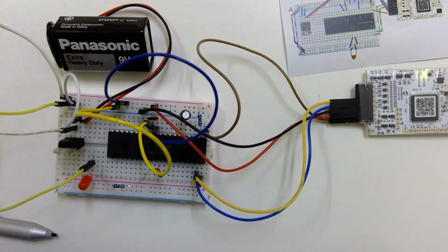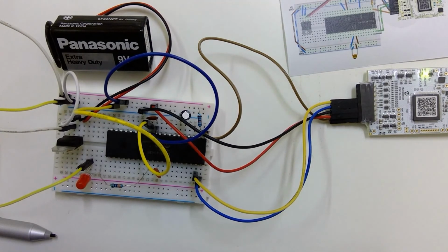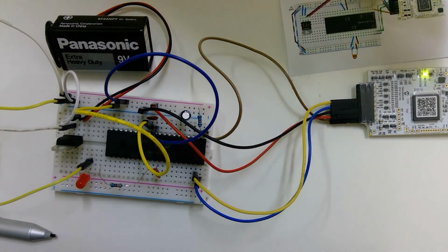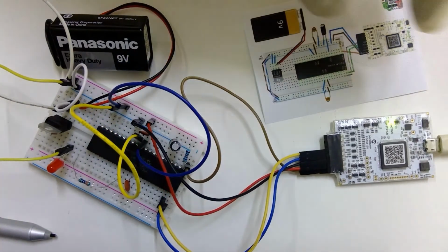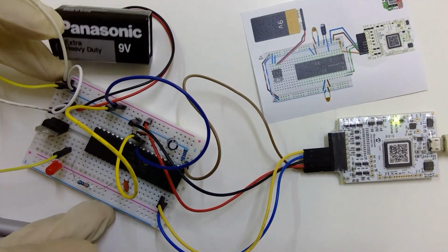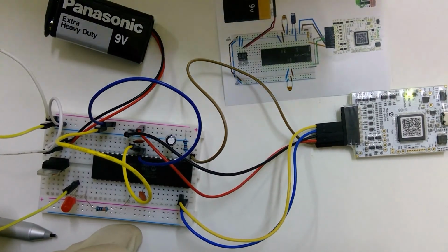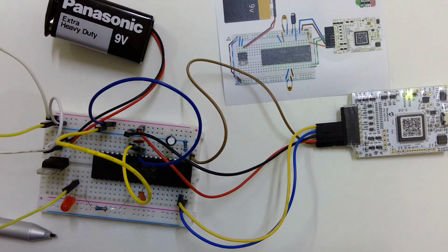Now since this microcontroller is not running any program, the program memory is blank, so we don't see anything on the LED. So let's program this microcontroller now. Let us download the hex file, the same Proteus tutorial hex file that we have seen in the simulation, to this microcontroller. So how do we do that?